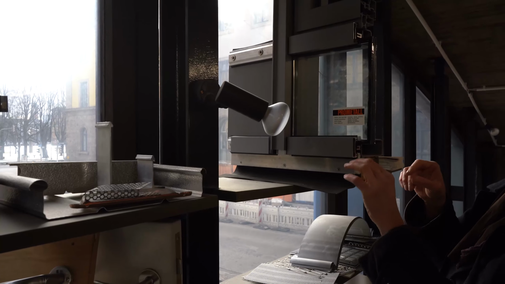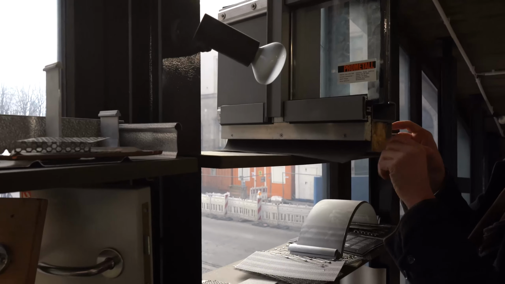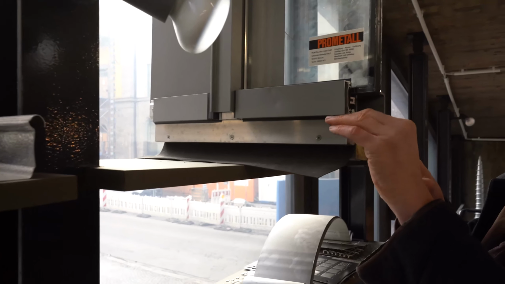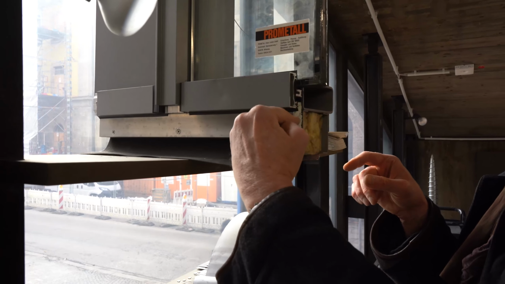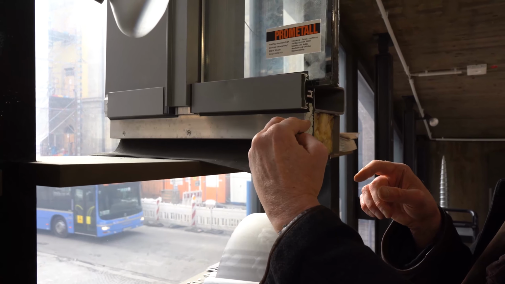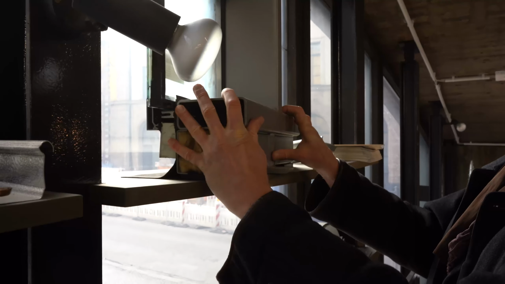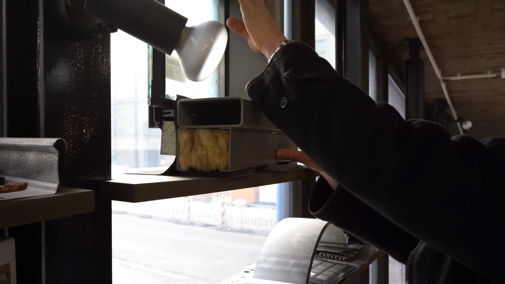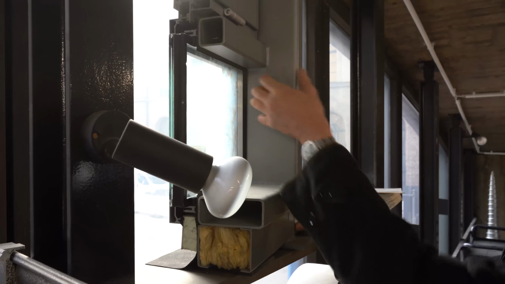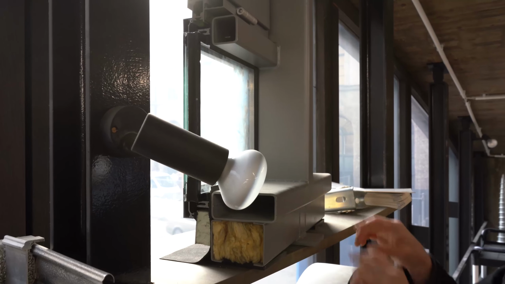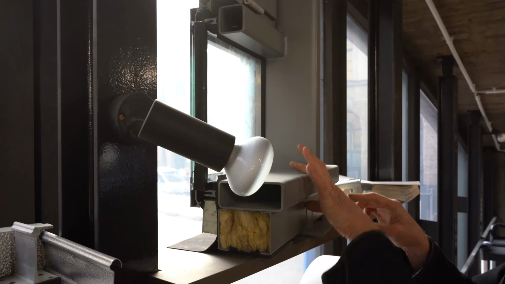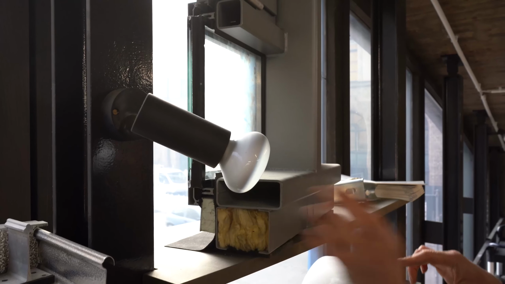And here we have the sill solution here, where the last profile will arrive just above the soil and then be visible on the inside. You can see that the transom here is not as high as the mullion. Here we are using a mullion profile for the sill again.